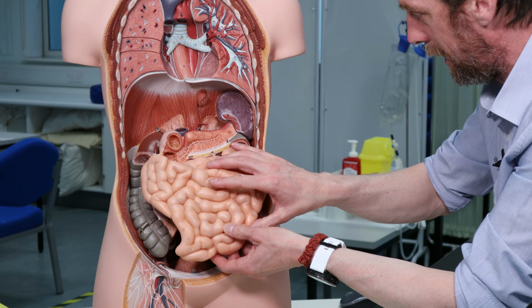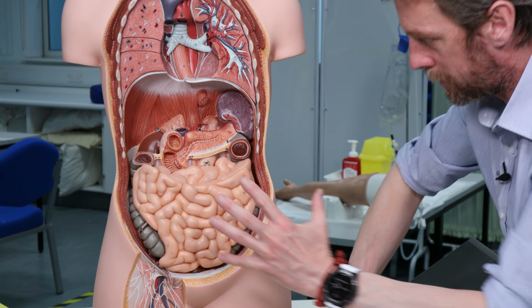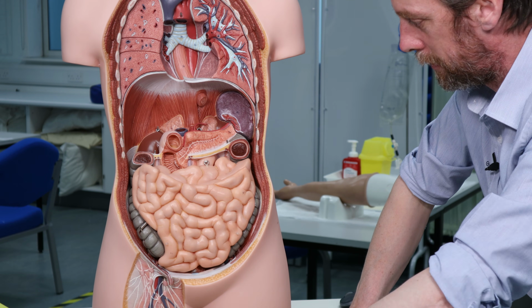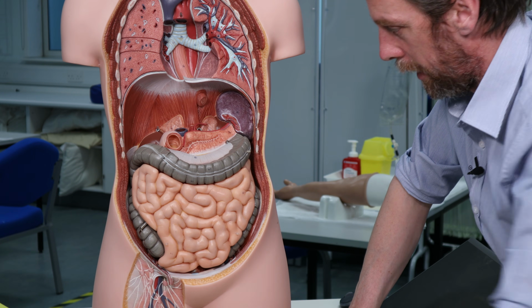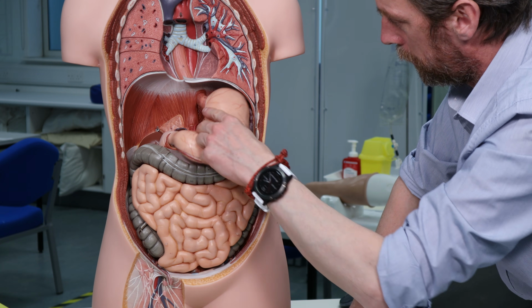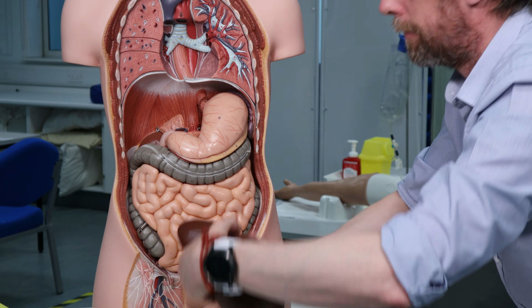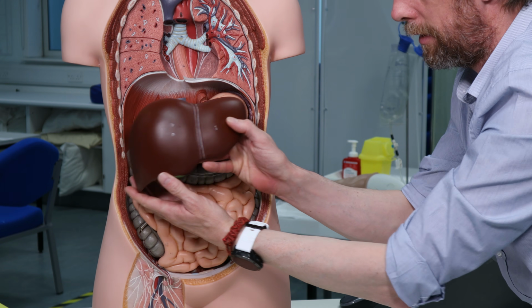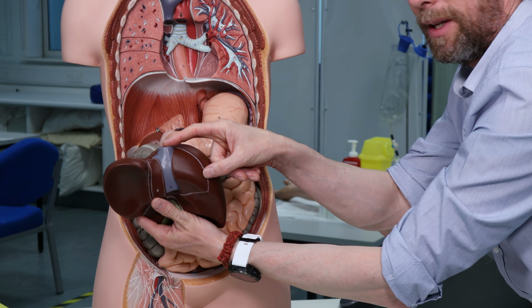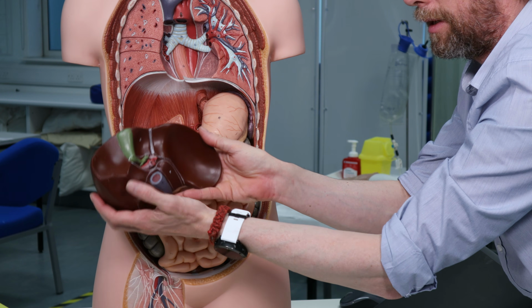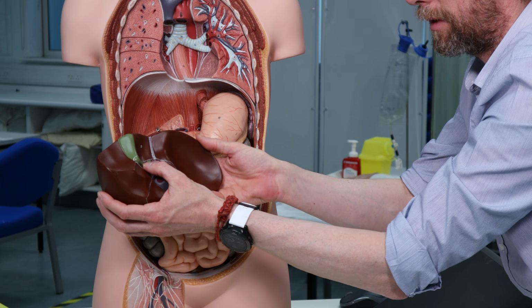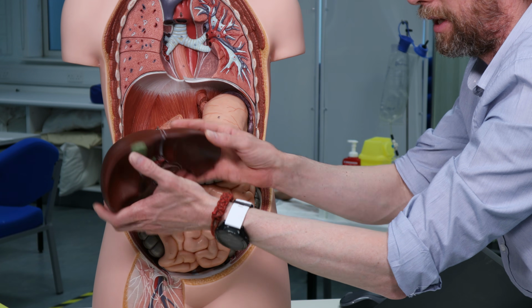Put all this back together, that's pretty much the level that we're at, all right? Transverse colon there, put the stomach on top, and then here's the liver surrounding the inferior vena cava, and the liver, if we lift it up, we see the gallbladder, and we can see the various ducts here.